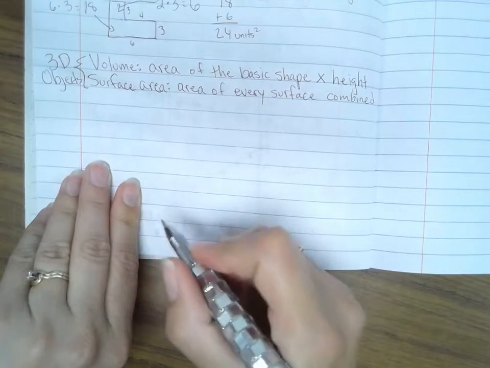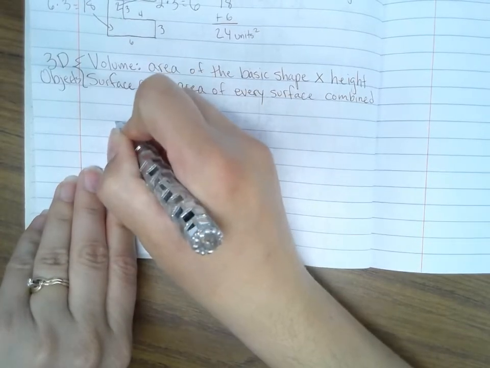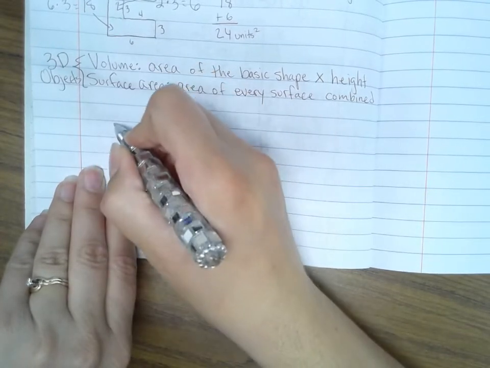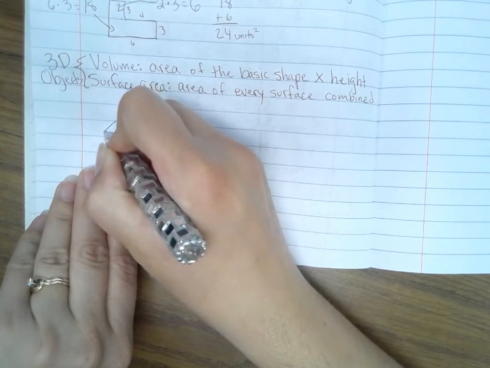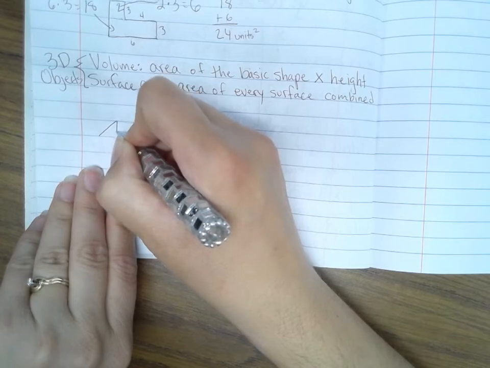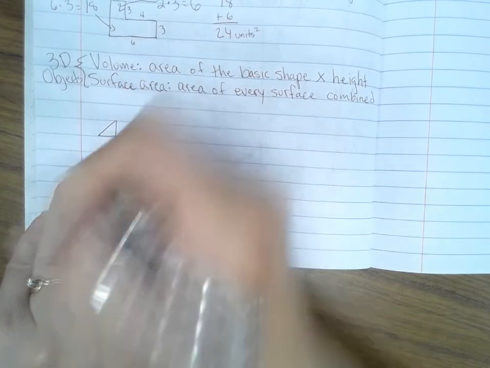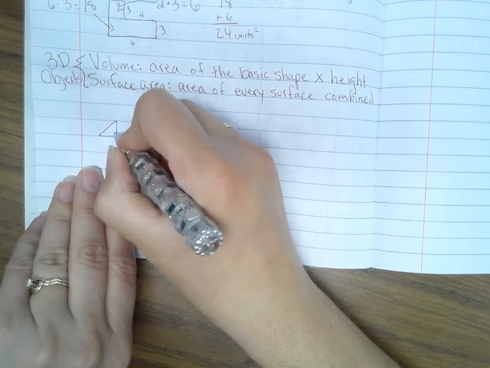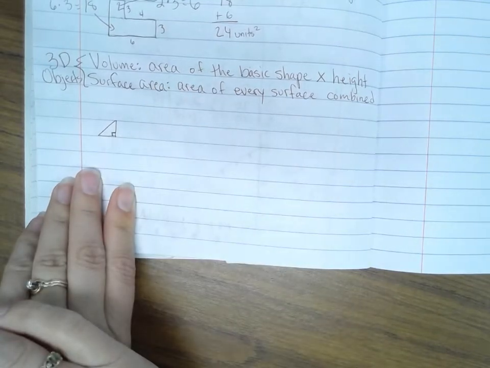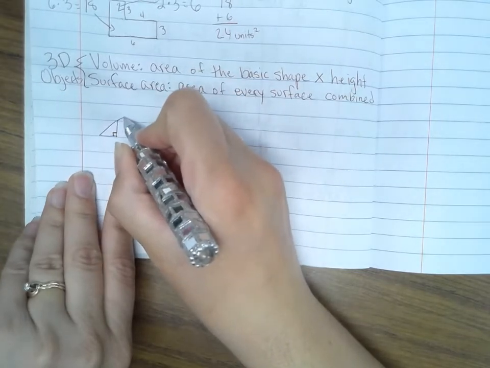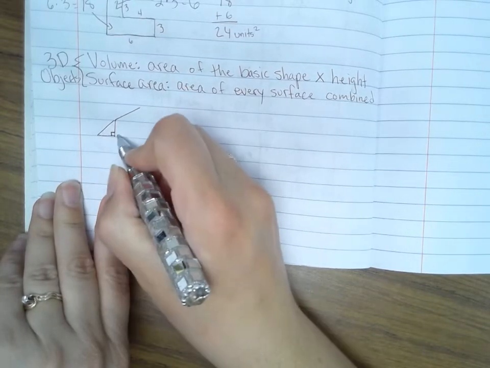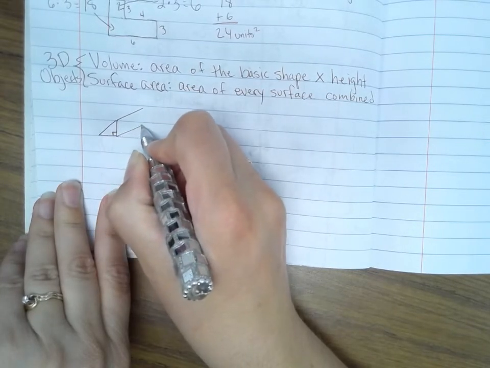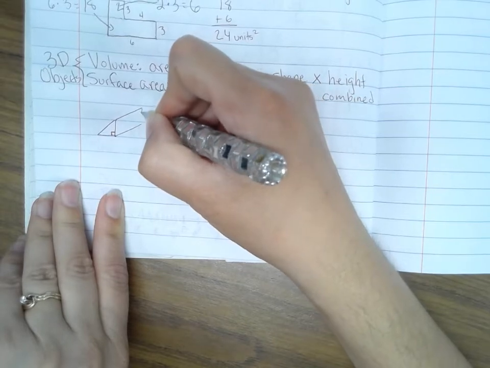I'll give you a little drawing lesson here too. When you're drawing a 3-dimensional shape, we're going to do a triangular prism, so I want you to draw a basic triangle, something like this. A right triangle. Let's draw a little right angle in that corner. Once you've done that, draw a line that slants like that. Now draw another one that looks just about like it, and you're making a parallelogram. Draw another straight line down.